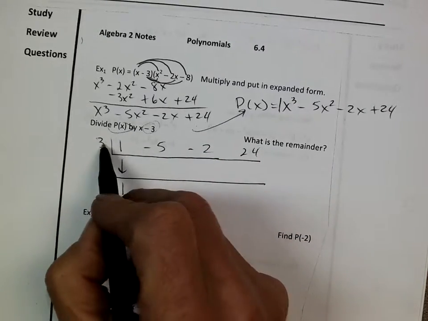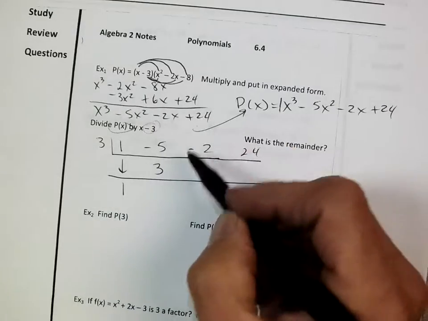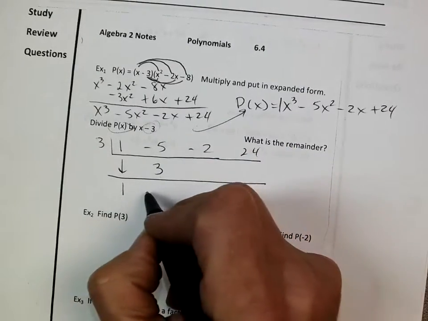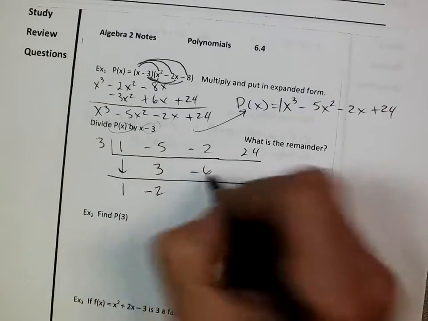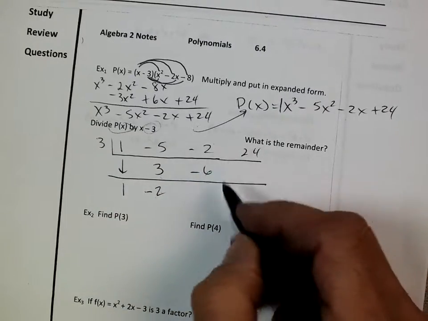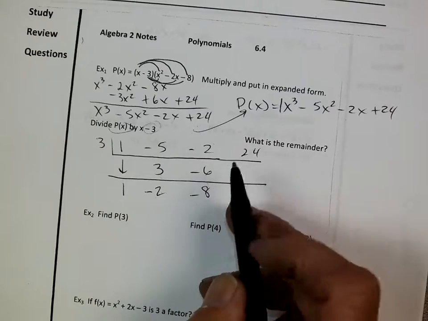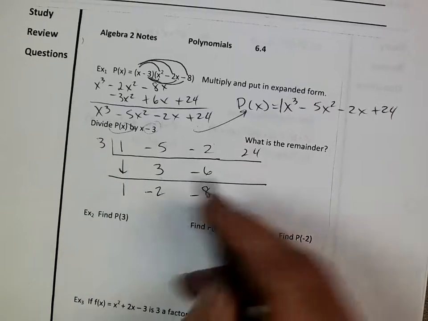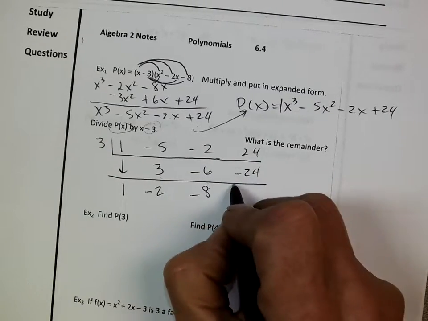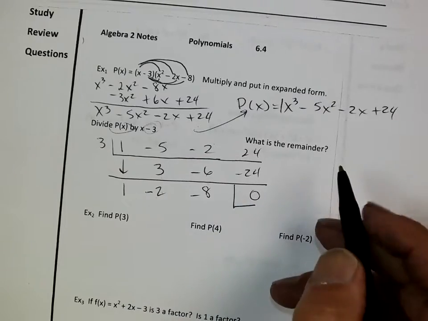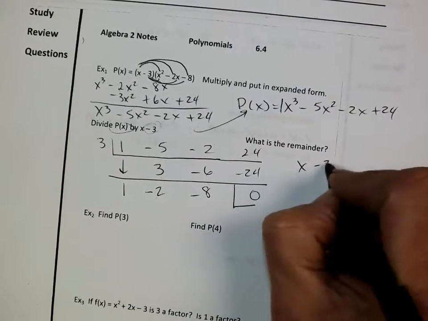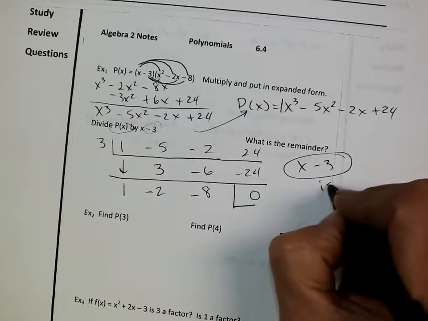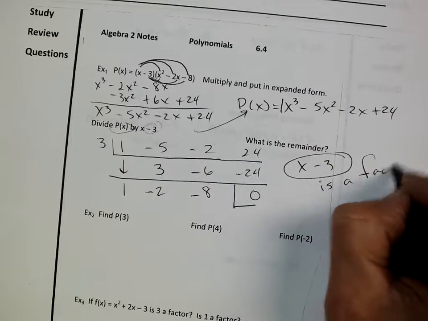1 times 3 is 3. Now I'm going to add, I get a negative 2, and then I multiply, negative 6. I'm going to add, negative 8. I'm going to multiply, negative 24. Is it a factor? Yes. Remainder is 0, so it is a factor. So we know that x minus 3 is a factor, okay?